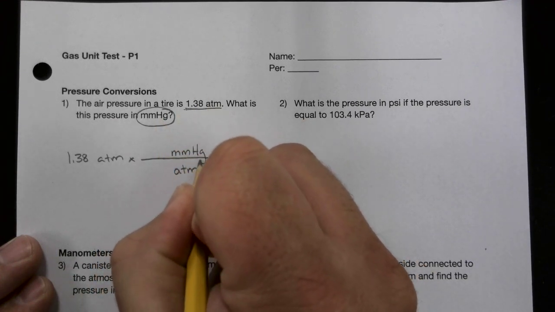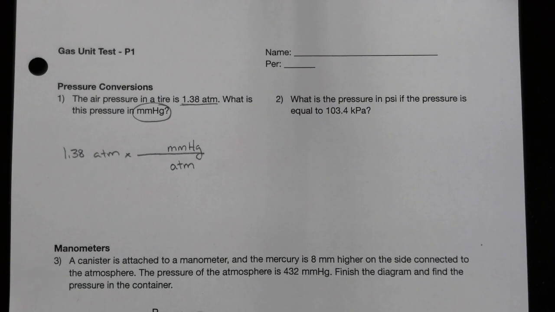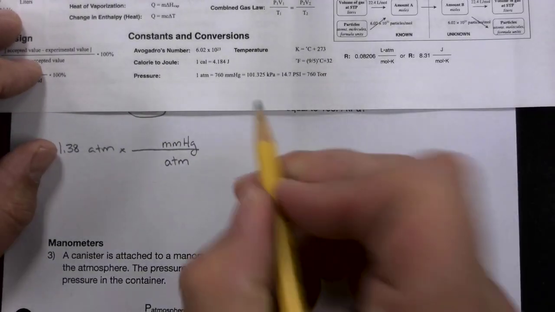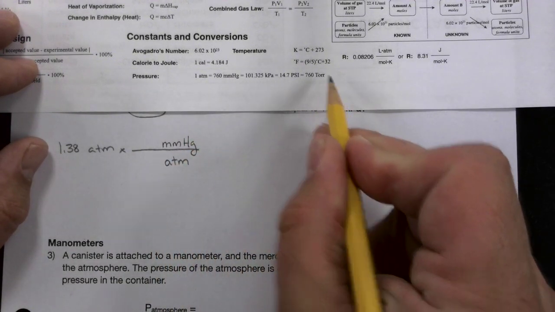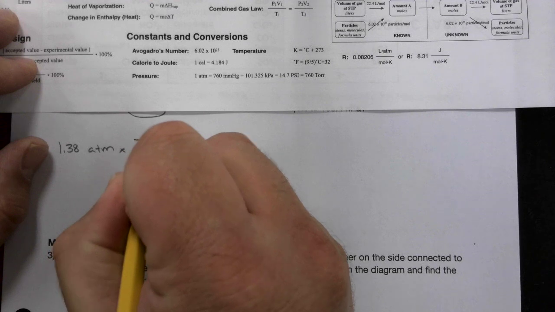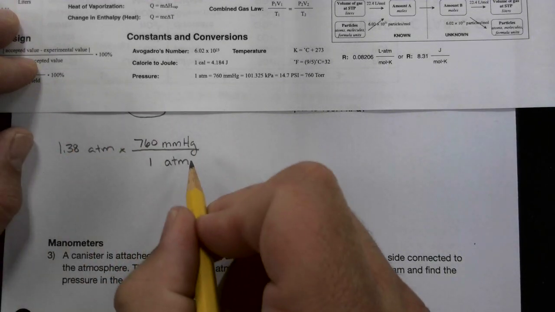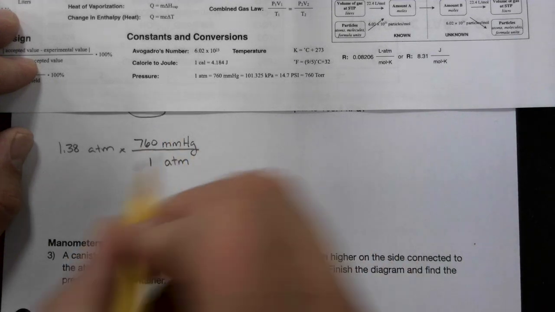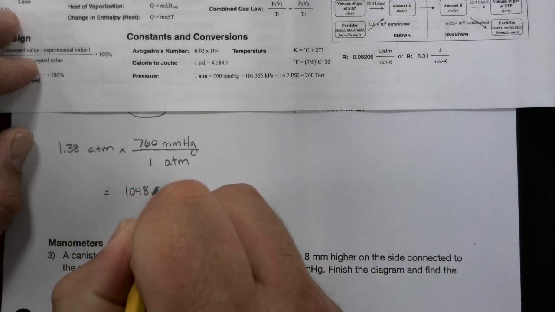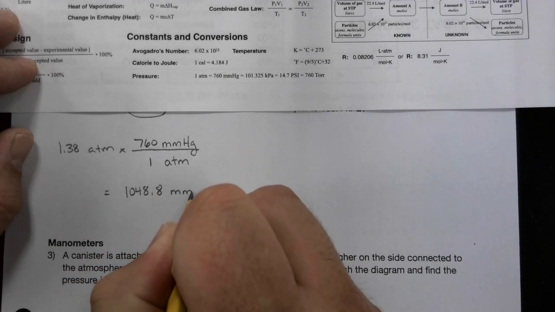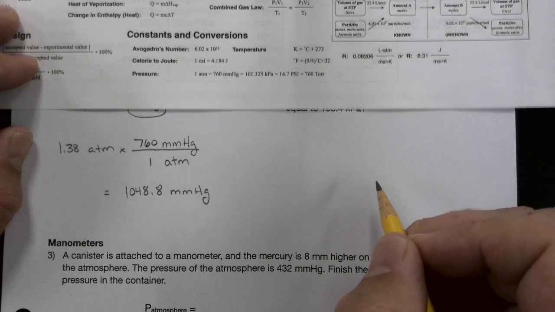Now this is assuming that I have a conversion between atmospheres and millimeters mercury. And if you look at your periodic table, right here at the bottom, we have this conversion factor where 1 atmosphere is equal to all of these, but specifically 760 millimeters mercury. Now, when you multiply these all through, 1.38 times 760 should give you 1,048.8 millimeters mercury, which you can then round to significant figures if you want to.